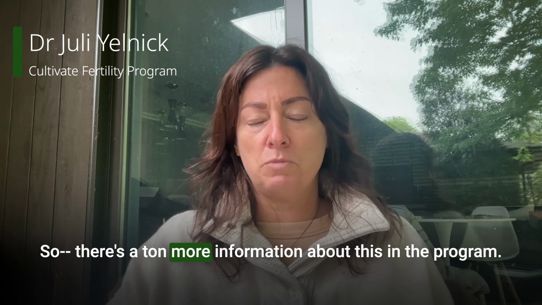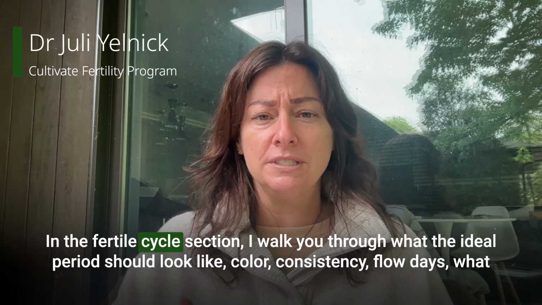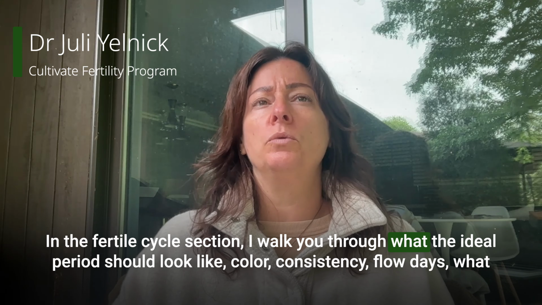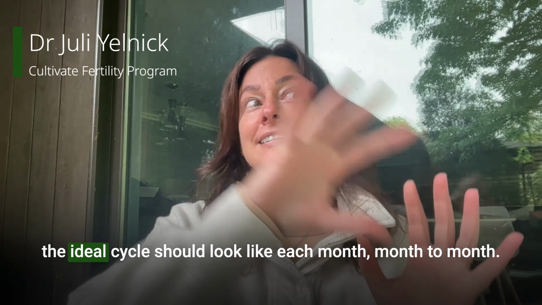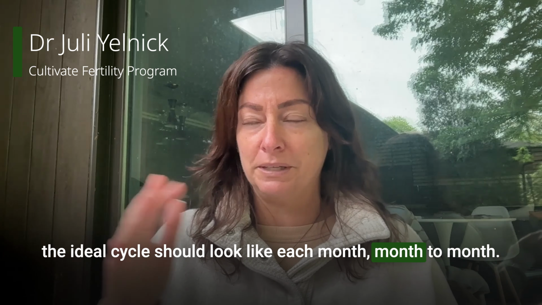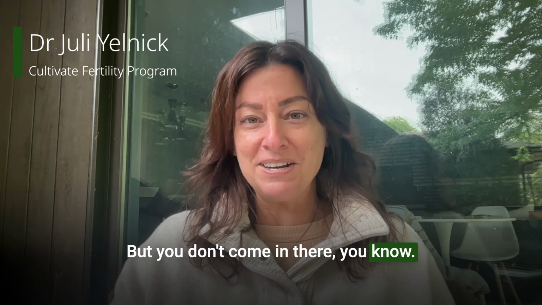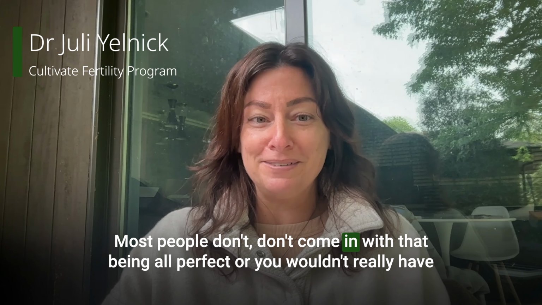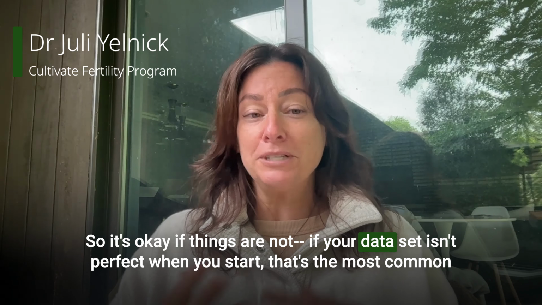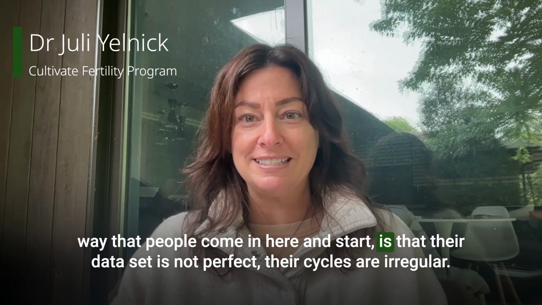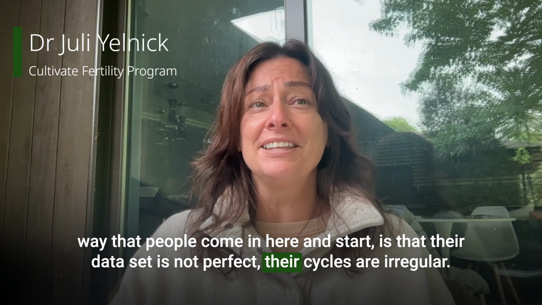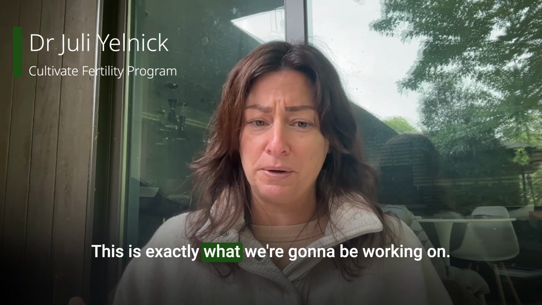So there's a ton more information about this in the program. In the fertile cycles section, I walk you through what the ideal period should look like, color, consistency, flow days, what the ideal cycle should look like month to month. But most people don't come in with that being all perfect, or you wouldn't have patterns of imbalance that we need to work on. So it's okay if your data set isn't perfect when you start. That's the most common way people come in here and start. Their cycles are irregular. This is exactly what we're going to be working on.